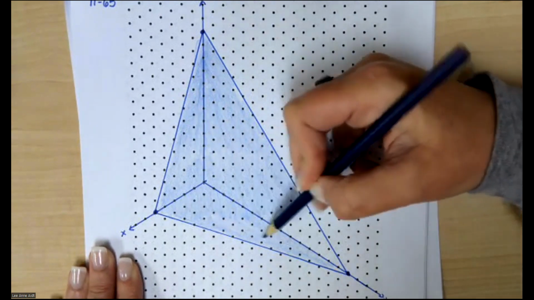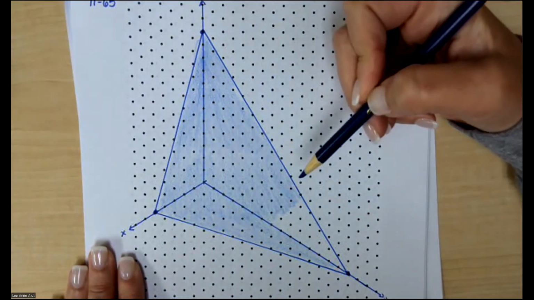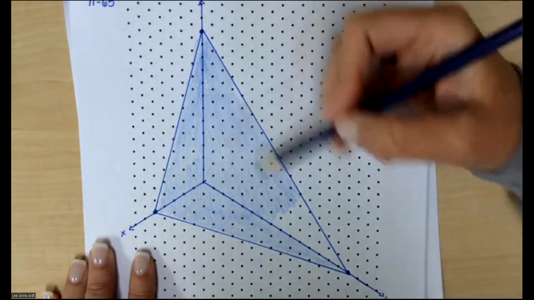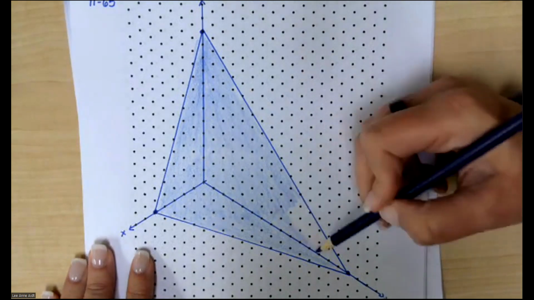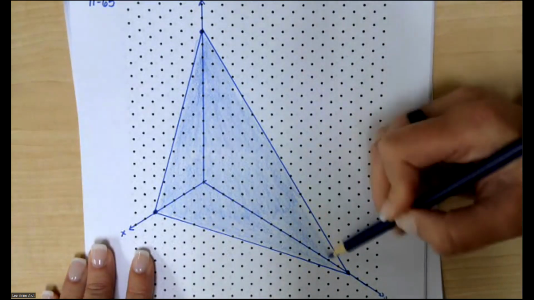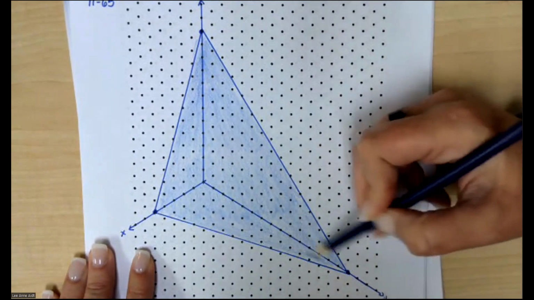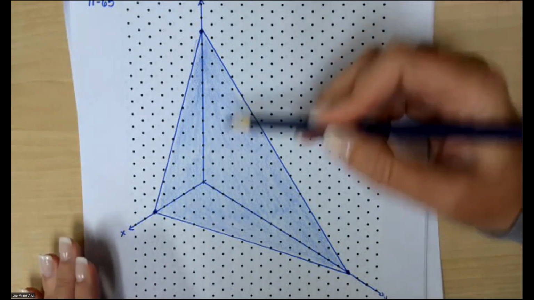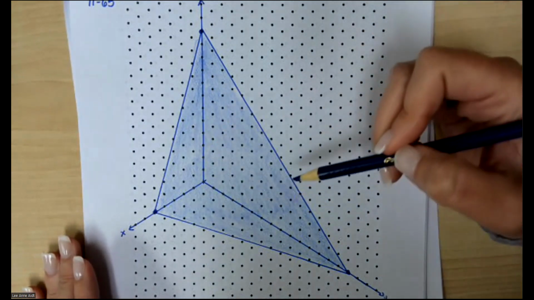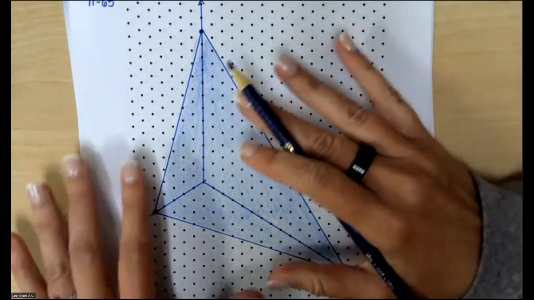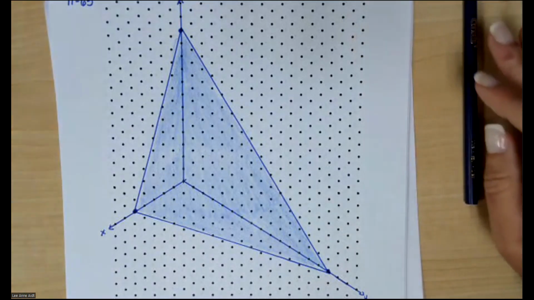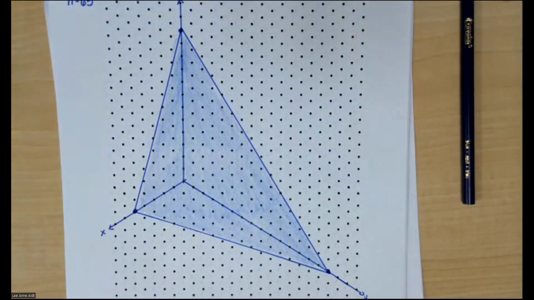Again, while you're coloring this, think about the fact that your plane is not really a triangle. The triangle is the part that shows in the first quadrant. It's actually not a quadrant, it's an octant, but it's the part that shows in the positive, positive, positive region. So you have to imagine that it actually goes on forever. This is just the part that we can visualize on graph paper. This is the best we can do on graph paper.